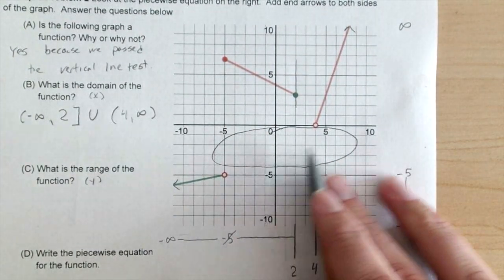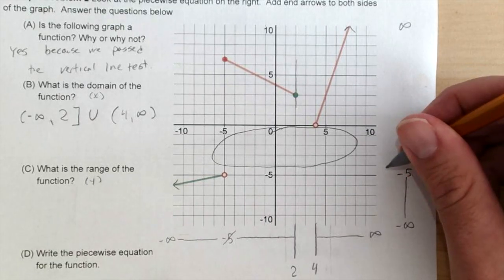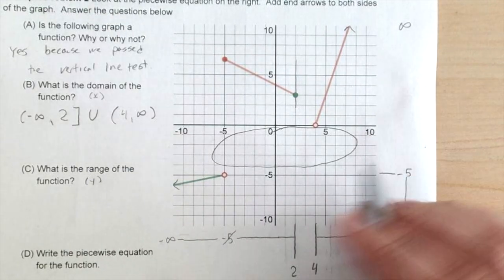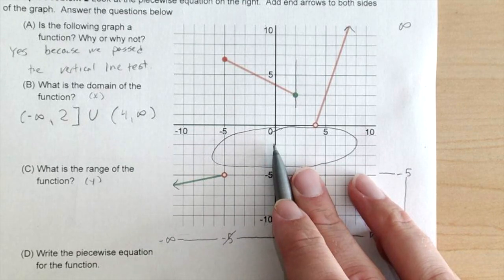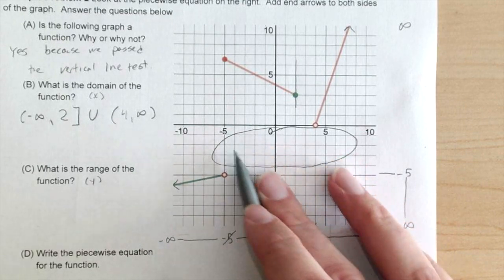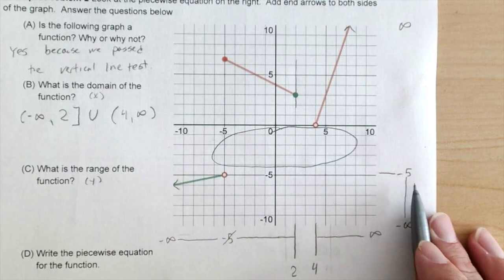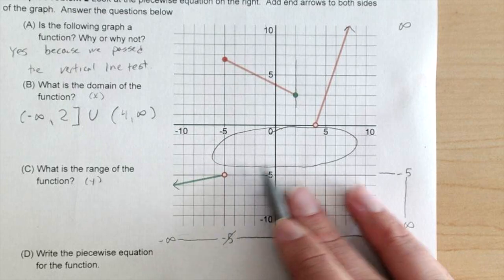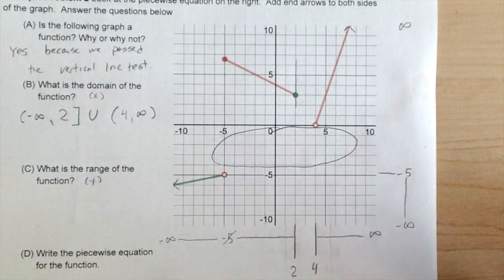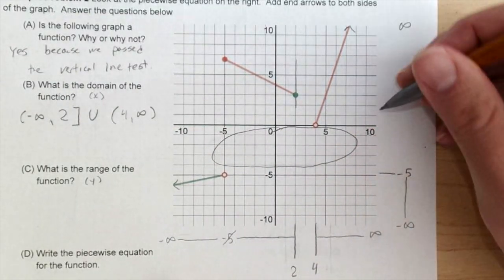Since there's no data here, we have to put a break, right? Y can never be 2. Y can never be like negative 2 or negative 3. It's never going to be any of these things. So once we hit negative 5, we're going to have to stop until we hit what? The next part of our graph is at 0.